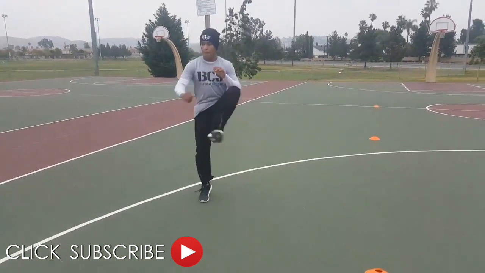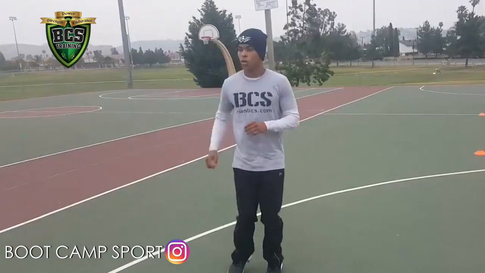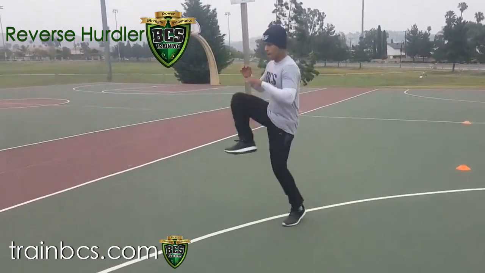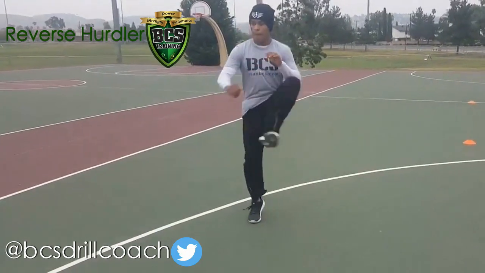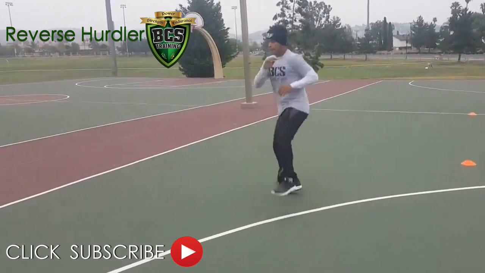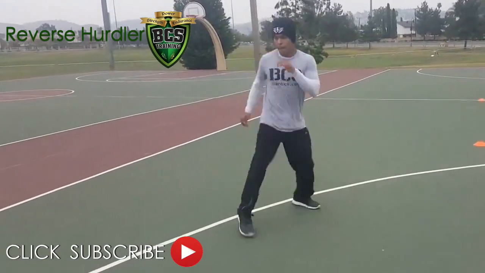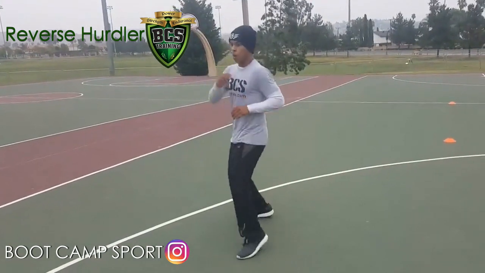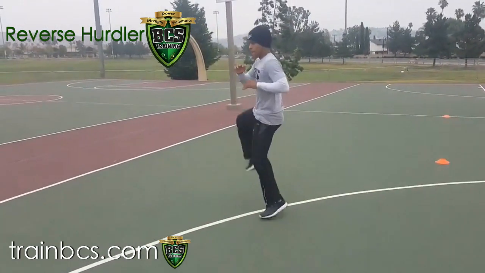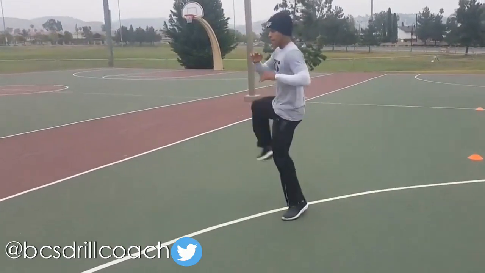Mobility drill number 8, the reverse hurdler. Similar to the last movement, this reverse hurdler has 2 movements. The first movement, you're going to want to drive your knee up as high as you can and then rotate your hip joint externally away from the midline of your body and around. You want to stay on the balls of your feet and add a slight hop. Now, make sure you pay attention to your ability. You can also do this movement walking or in place.